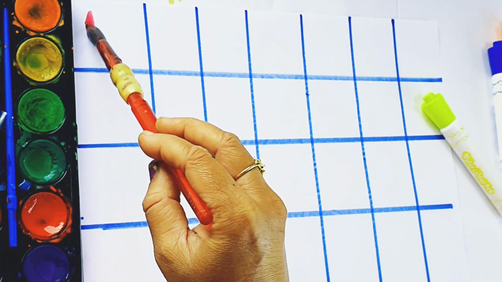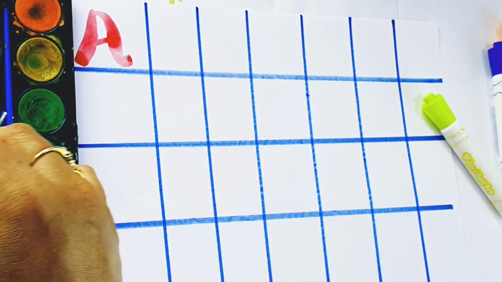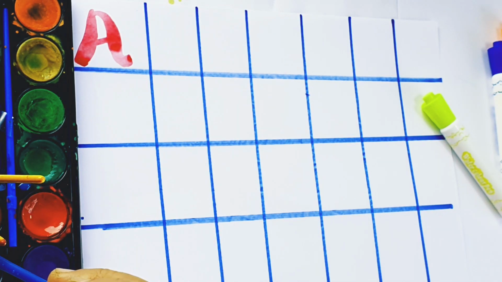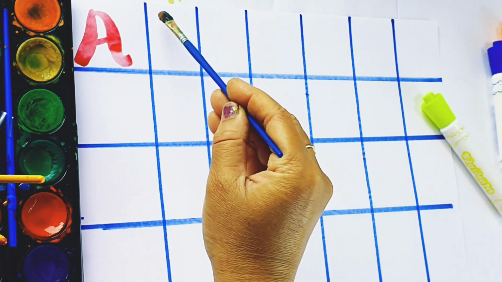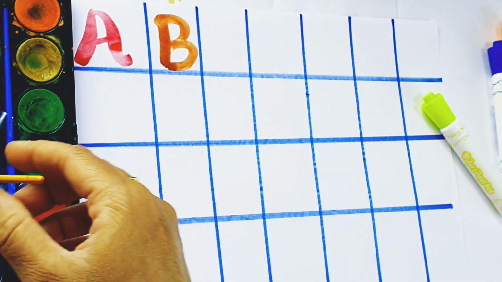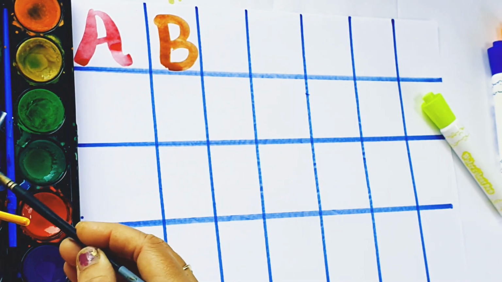Red color: A for apple, A for apple. Brown color: B for ball, B for ball.